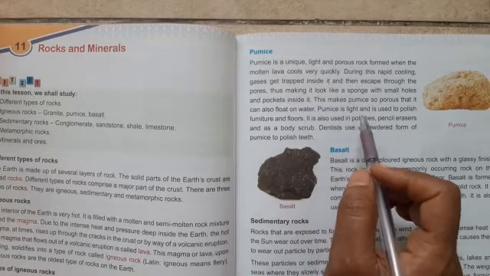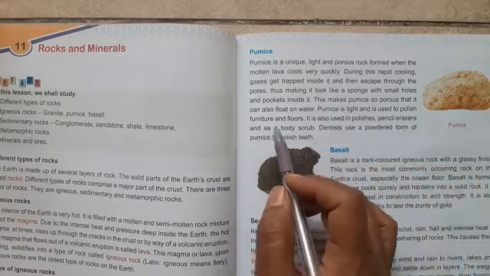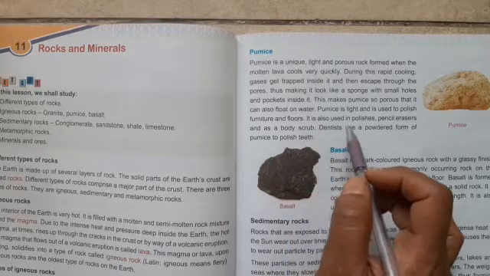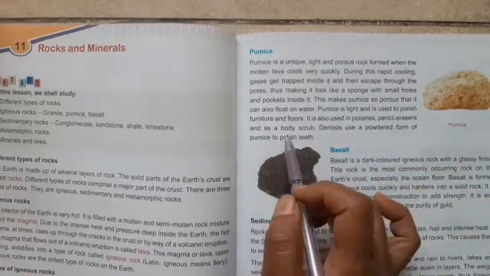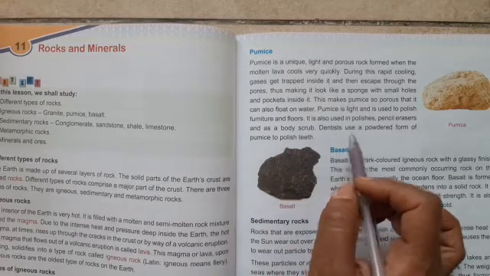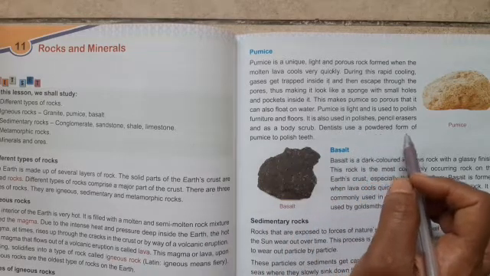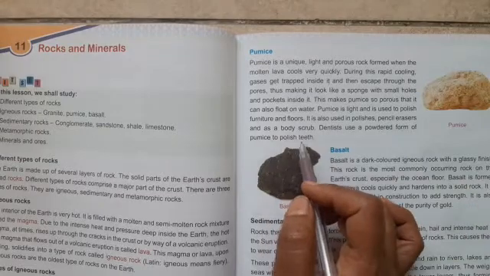Pumice is light and is used to polish furniture and floors. It is also used in polishes, pencils, erasers and as a body scrub. Dentists use a powdered form of pumice to polish teeth.